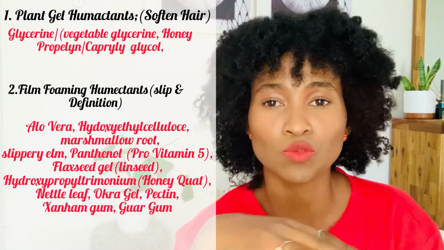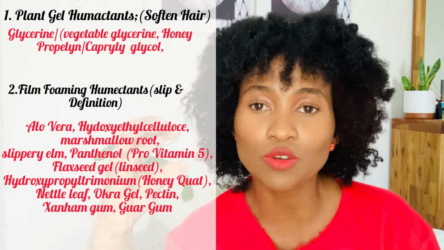If you find a product that has 1 or 2 of these in its first 5 ingredients, then you're good to go, because the higher the ingredient is on the list, the more concentrated it is in the product formulation. All right, and now we're going to jump into conditioning ingredients. These improve the feel, appearance, and manageability of hair. They help you to manipulate your hair. They prevent your hair from tangling.